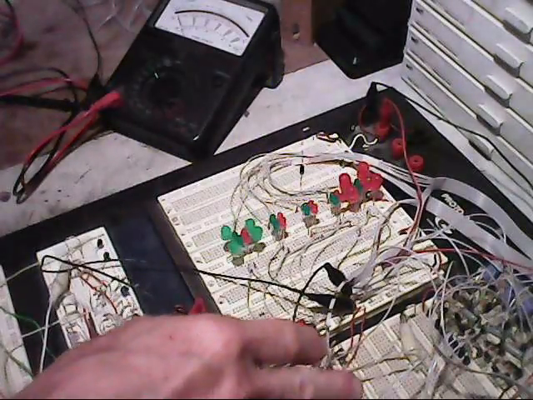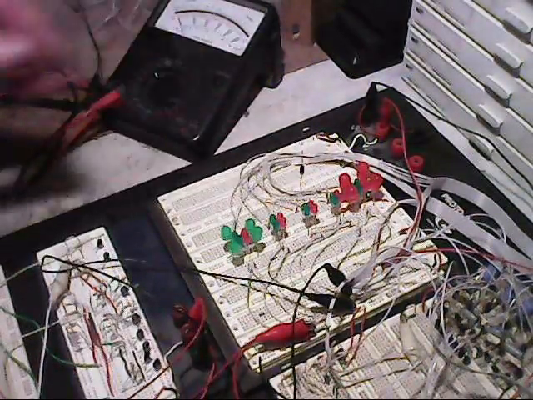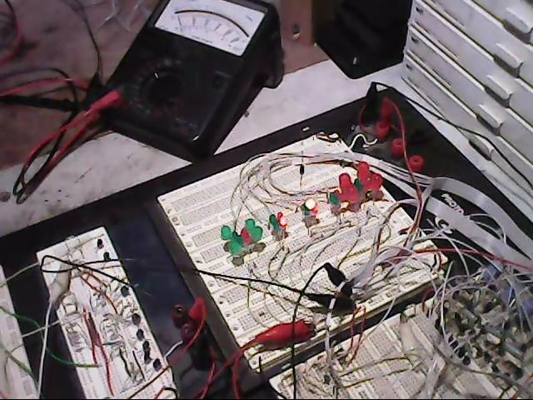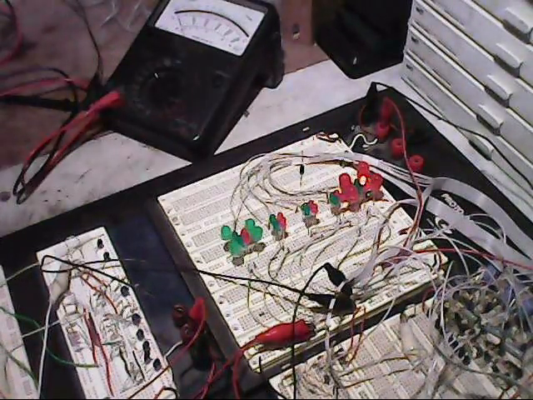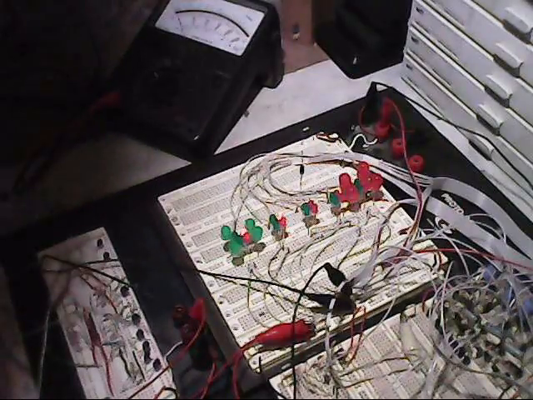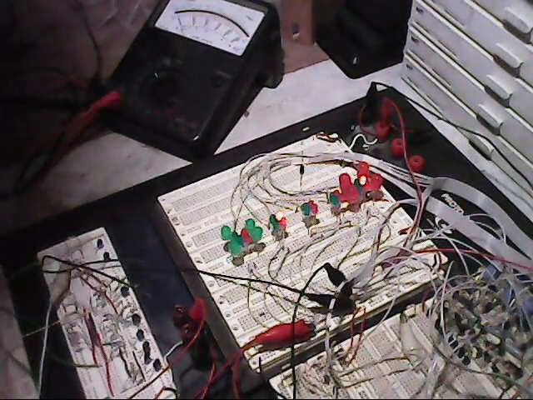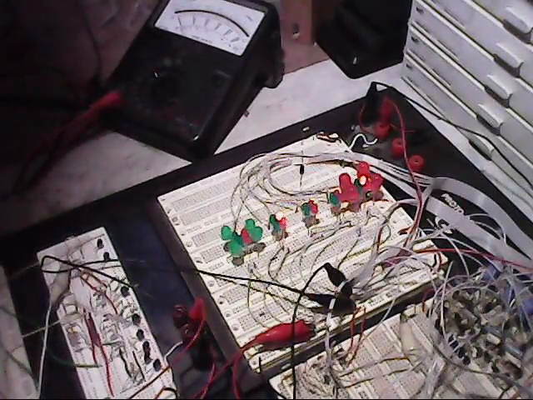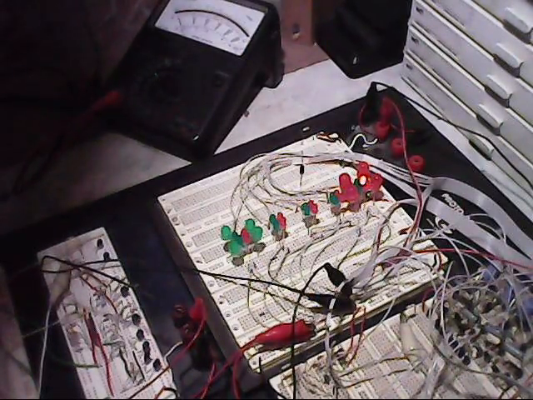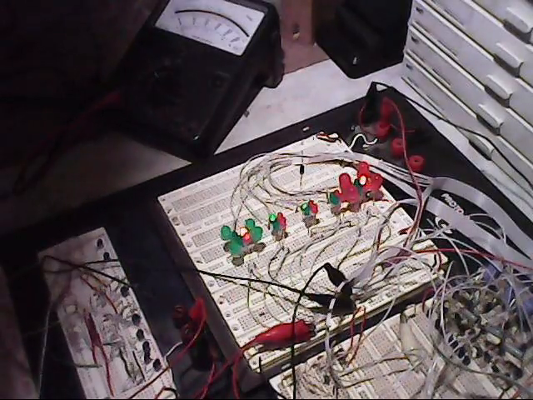Okay, I got the buffer amplifier built in here and connected in here. So what I'm going to do now is turn everything on, and I want to see how that works now. I'm going to input a signal here. Let's get the speed up a little bit. Okay, here we go. Input a signal.